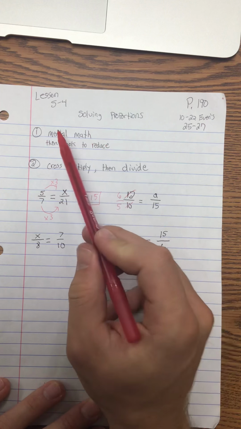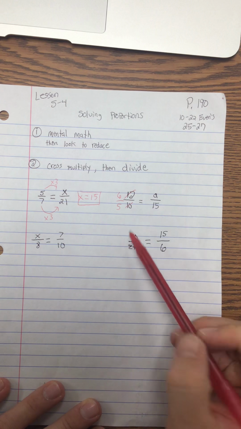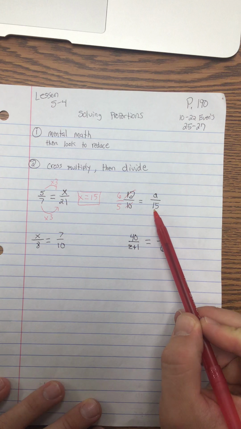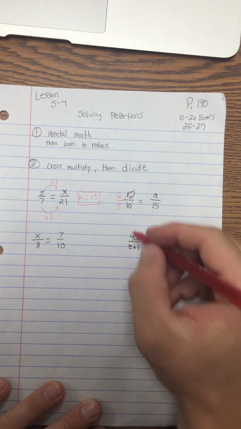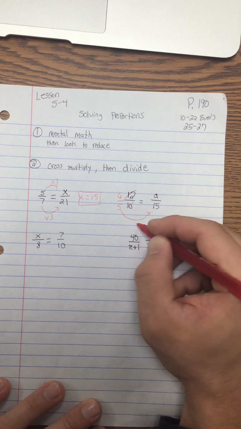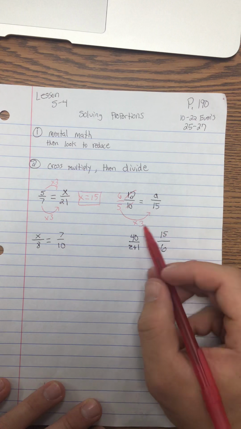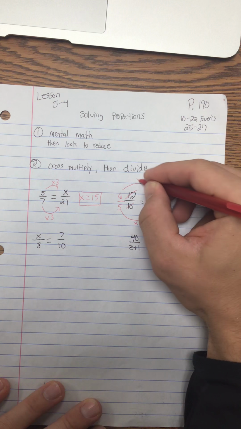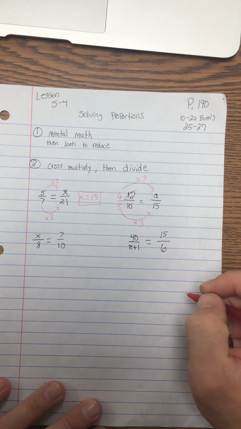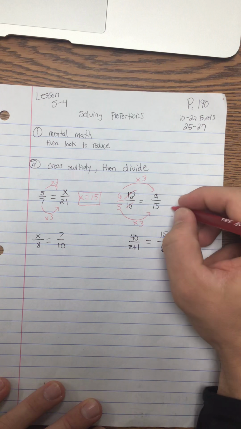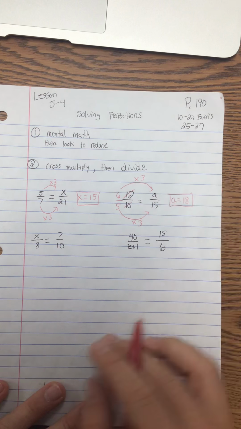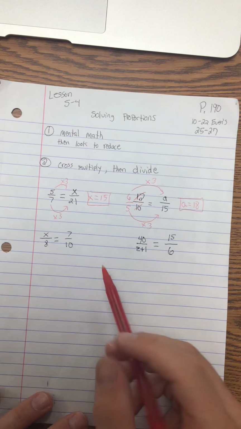Now I want to go back and look to try mental math again. In this case, we're looking at 5 to get to 15, and now I'm able to do mental math here. So we're going to take 5 times 3 again to get 15. So that means I can also take 6 times 3, and that's going to give me a. And 6 times 3 is 18. So a equals 18. All right, moving on.